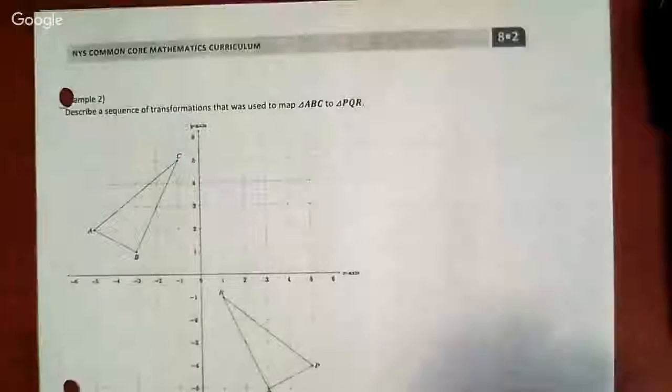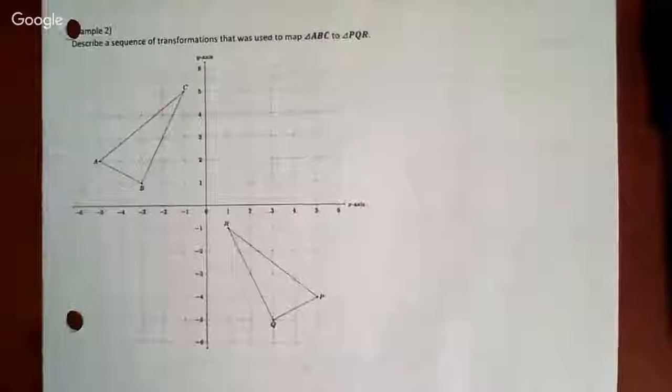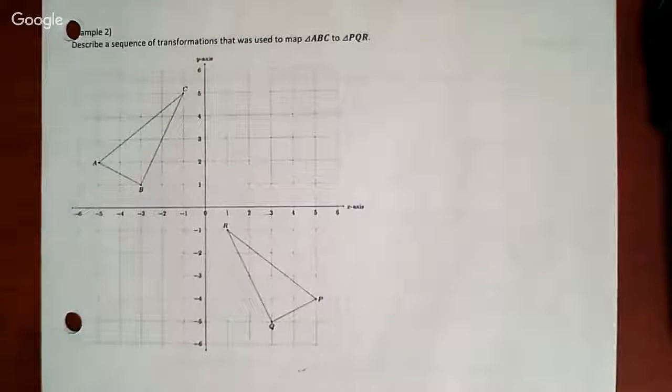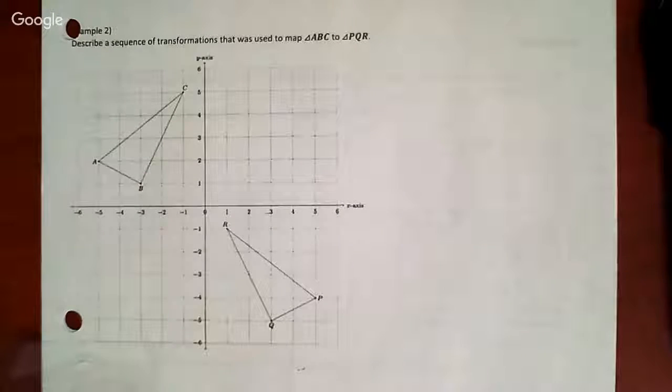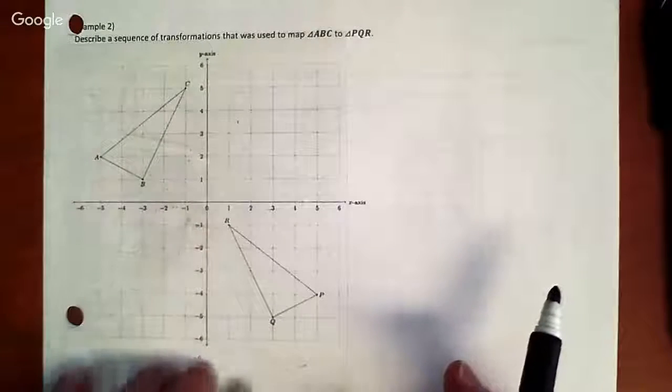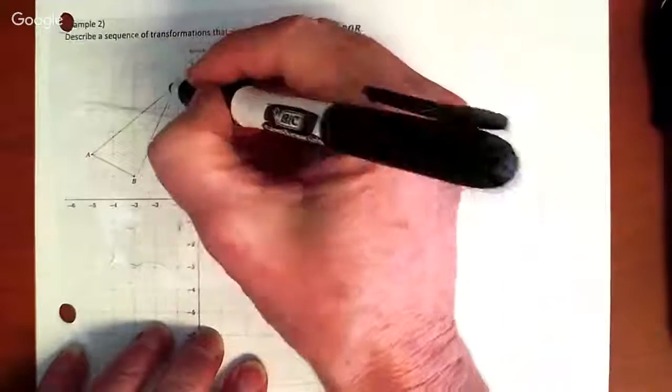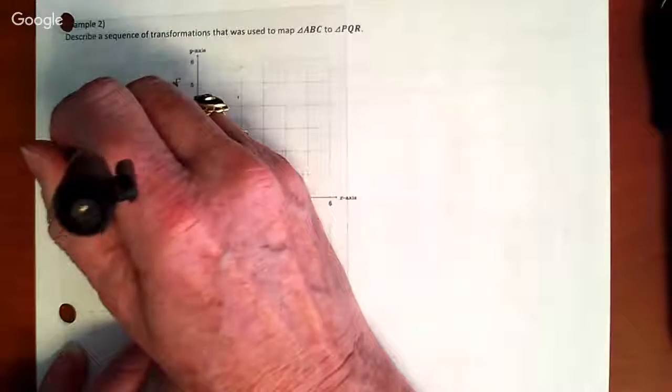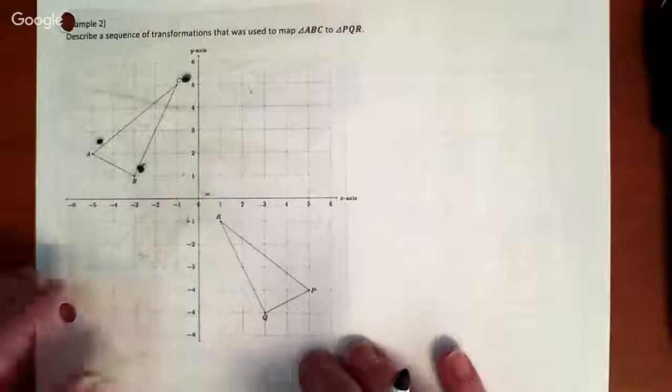Next, and I believe last, yep, we have, it says describe a sequence of transformations that will map ABC to P, Q, and R. So let's do C. Let's draw this. A, B, and C.